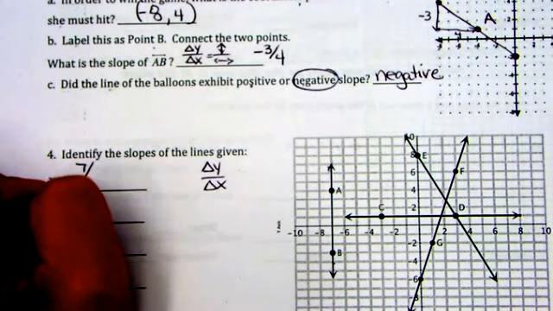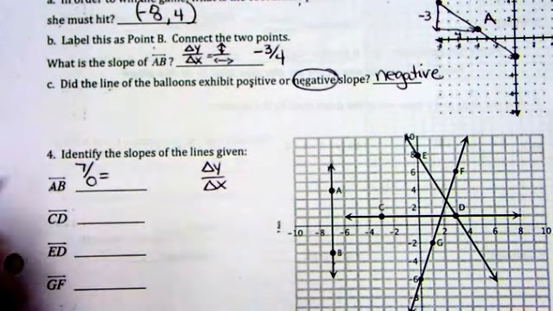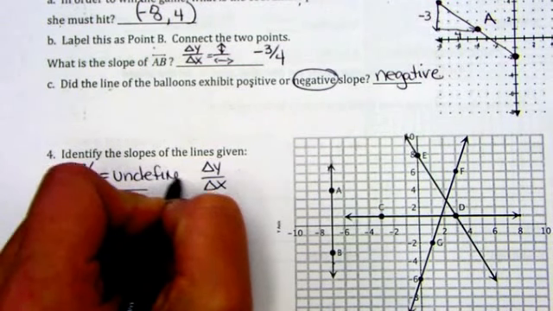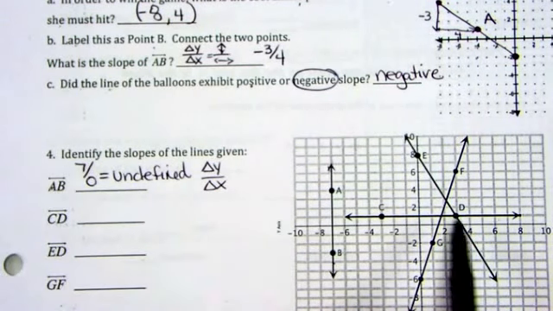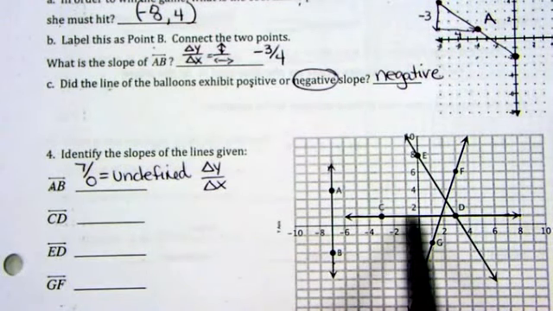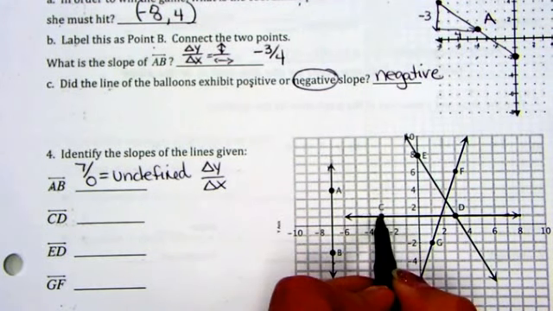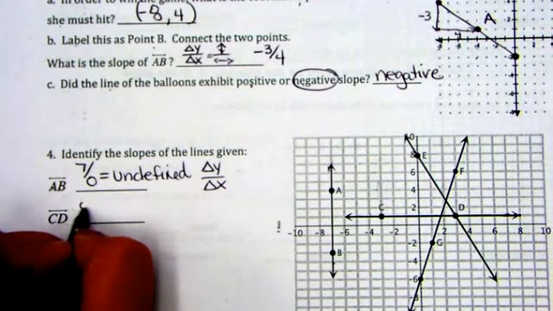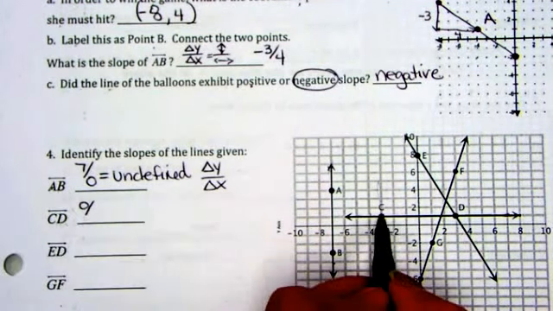But the change in x is 0. Since it is impossible to divide by 0, we say the slope is undefined. CD is a horizontal line. Here you can see that there is no change in y, and the change in x is 3, 6. 0 divided by anything is 0. So CD has a 0 slope.